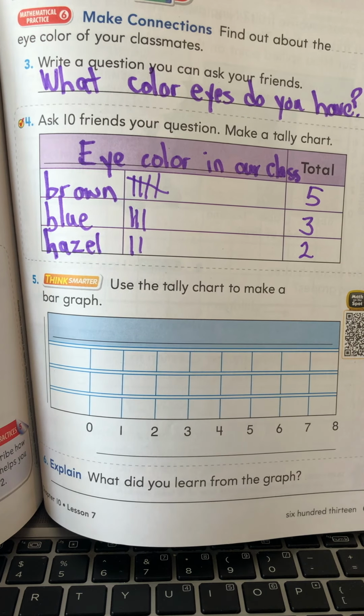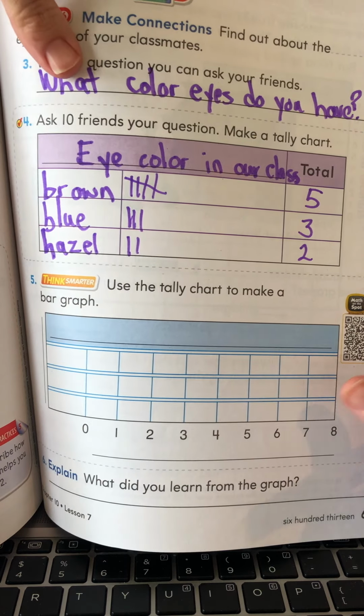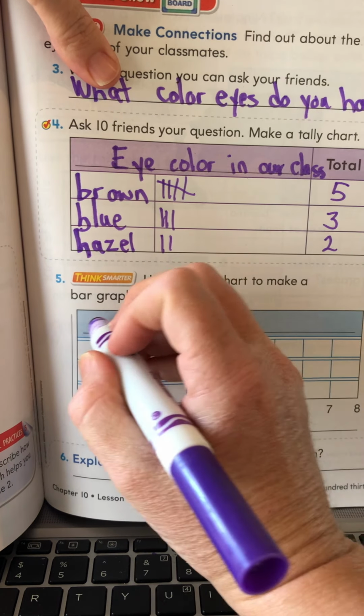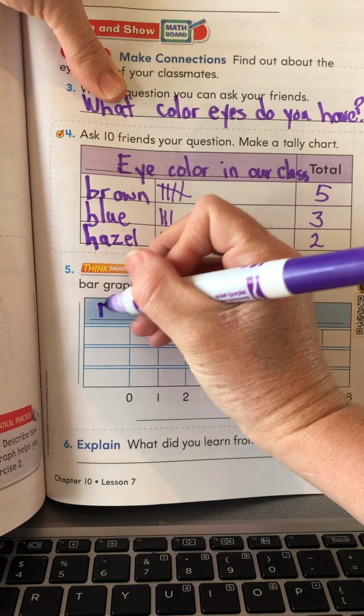You could maybe make a tally chart with your family to find out what eye color you have in your family. Okay, we're going to use this information and turn our tally chart into a bar graph. So I need my title. I'm going to write the same title, eye color in our class.